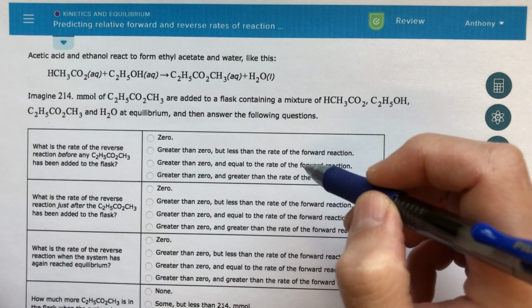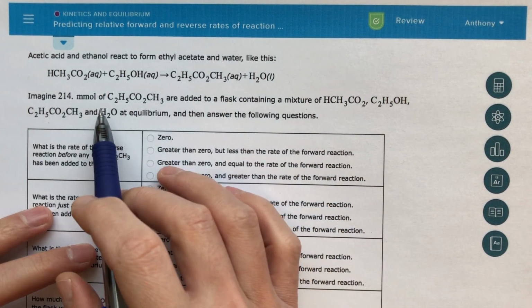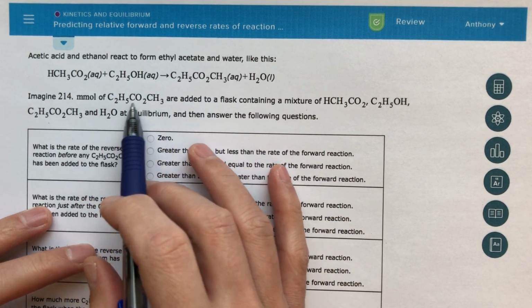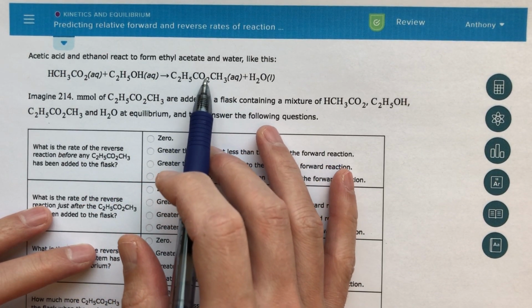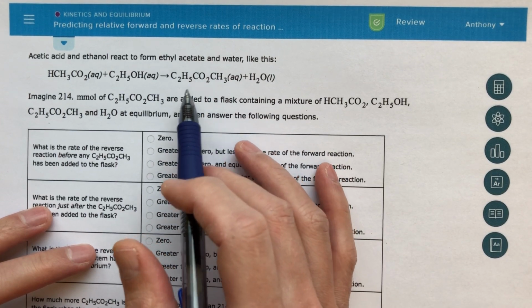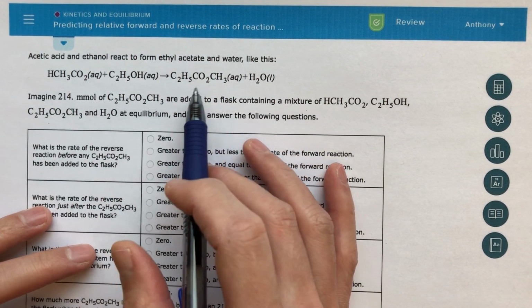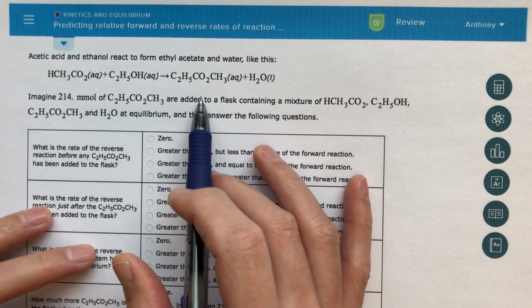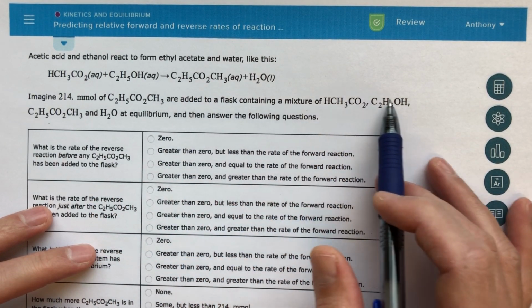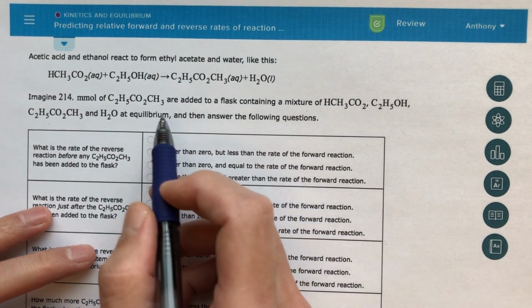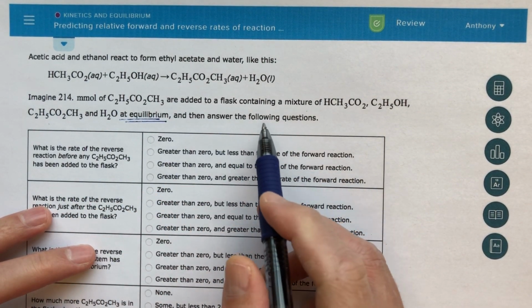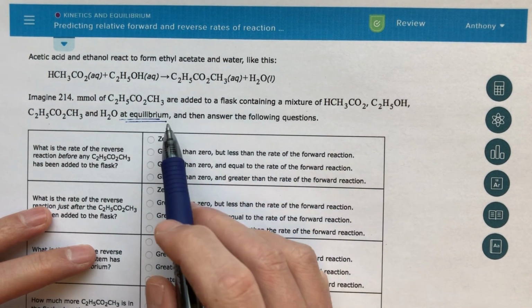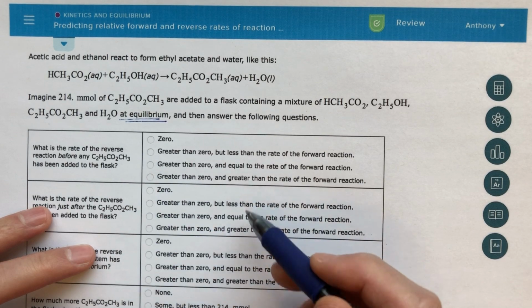So in this problem, it says that we're going to add some additional amount of the ethyl acetate. So this compound here, that's the ethyl acetate, right here. And you don't need to worry about naming it necessarily, right? You just need to match up which one this is. It's this one here. So this is one of the products. So we're going to be adding some product to a flask that's already containing a mixture that's at equilibrium. So the key thing to pull out here is we're adding some of one of our products to a mixture that's already at equilibrium, and then we're going to judge to see what's going to happen.